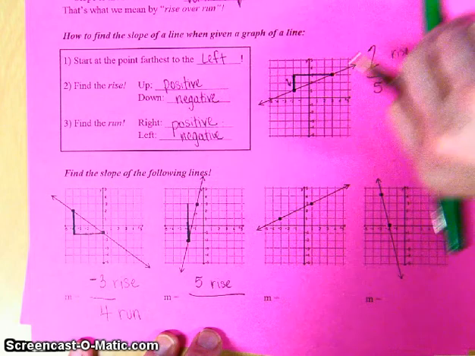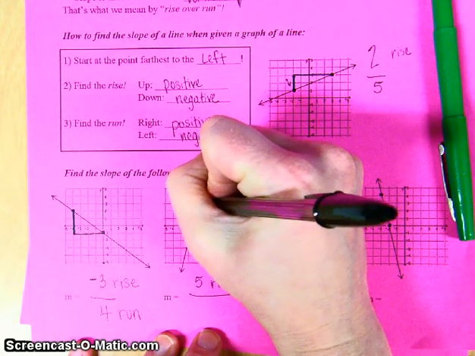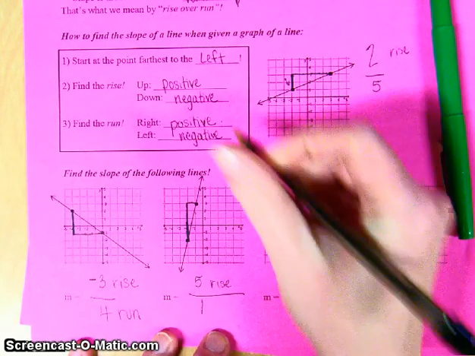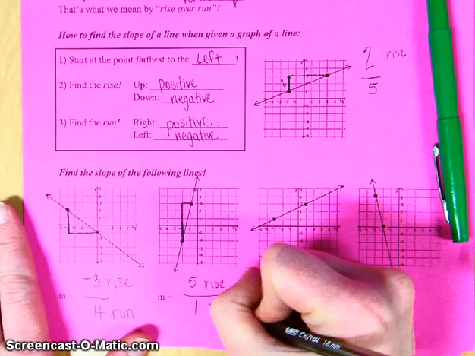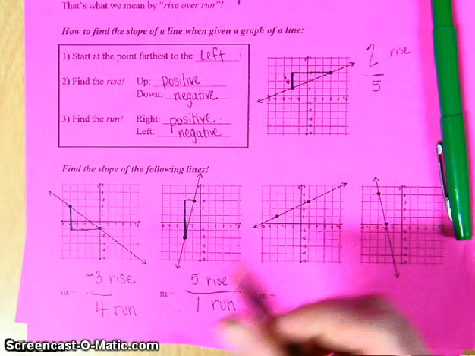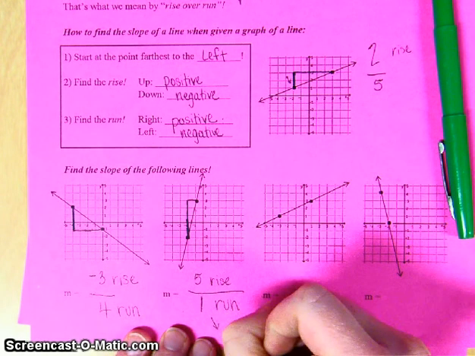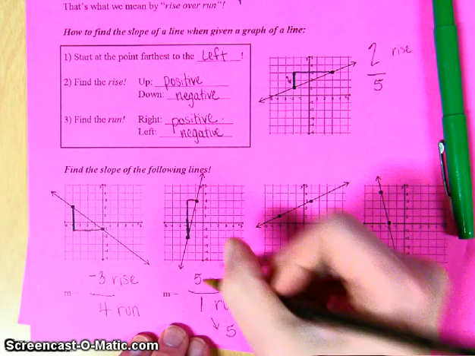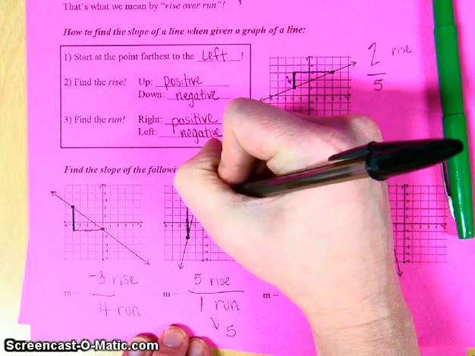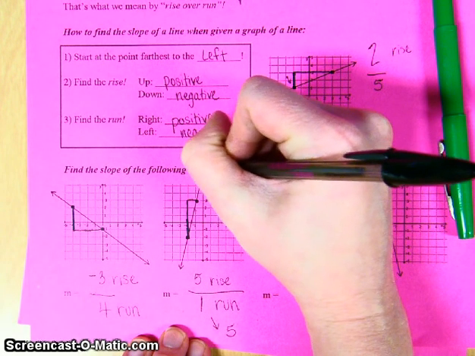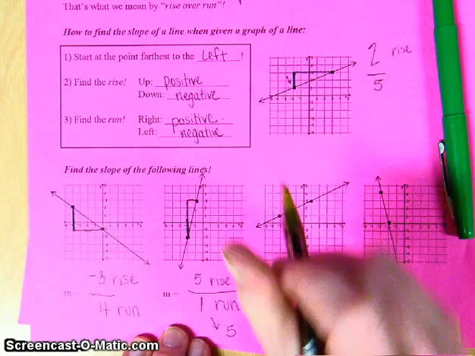Then we do our run. How many spaces did I move? That was 1. That was my run. We did move to the right, so it is positive also. You could simplify that to 5. If I wanted to graph more points on this line, it's helpful to know that that 1 is underneath there. So I would say I rise 5, 1, 2, 3, 4, 5, and then run 1, and I'd find another point on that line.